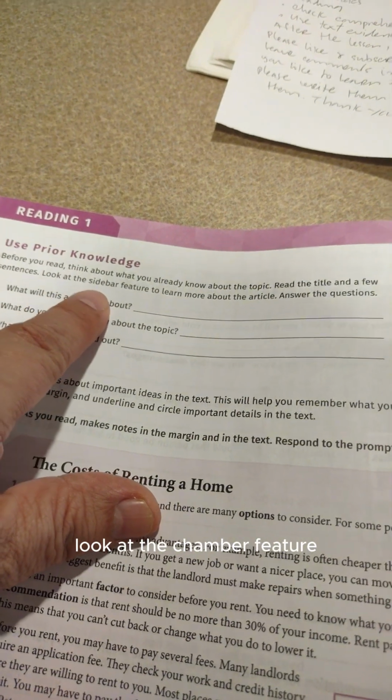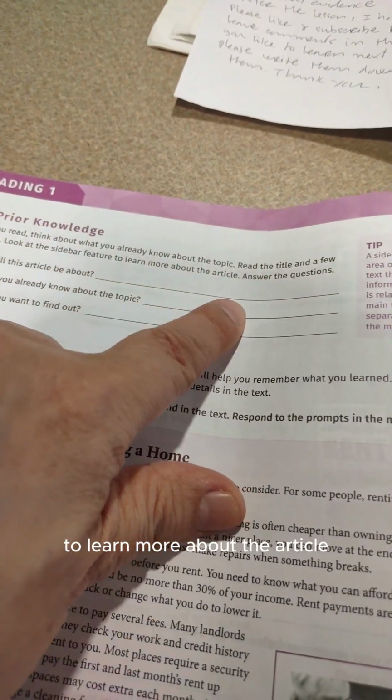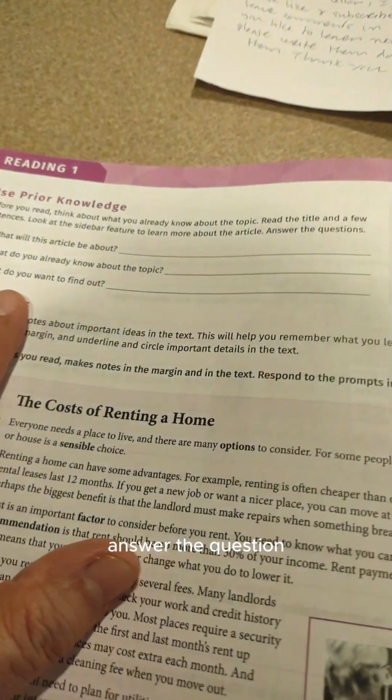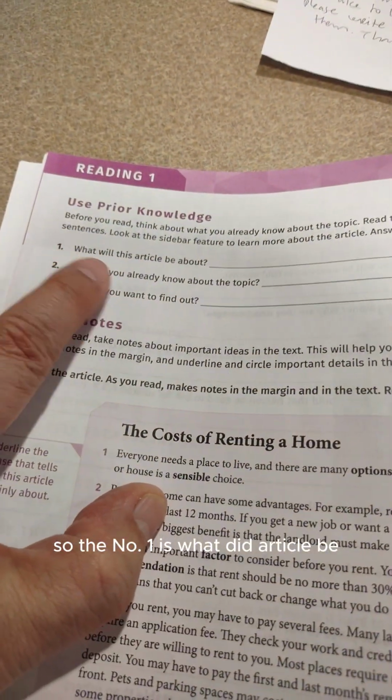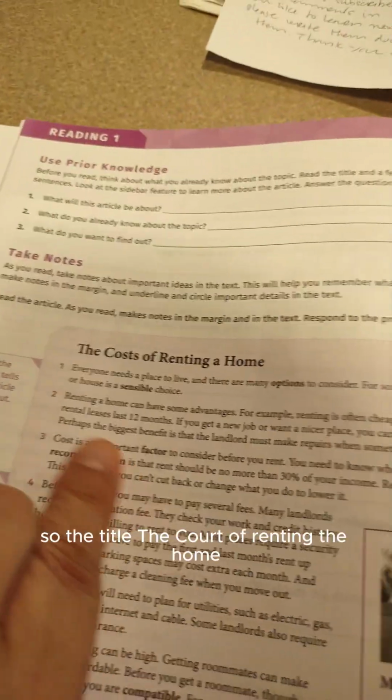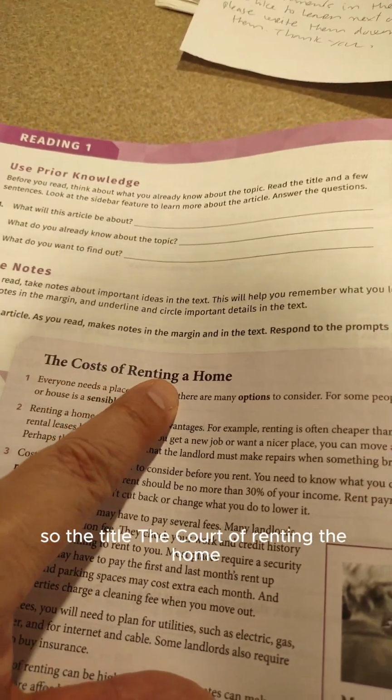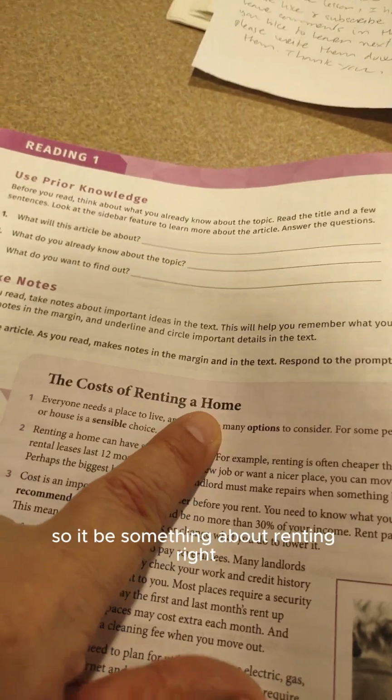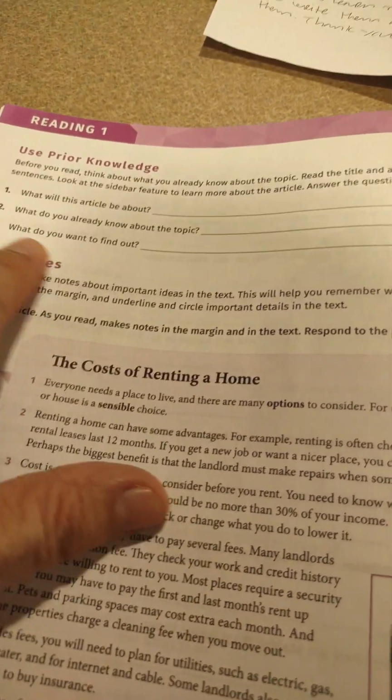Look at the sidebar feature to learn more about the article. Answer the question. So number one is, what will this article be about? The title is "The Cost of Renting a Home." So it will be something about renting, right?